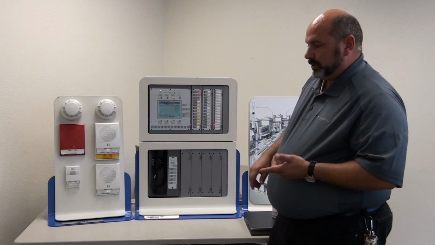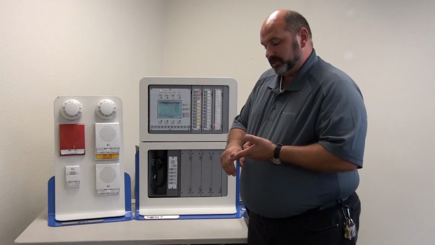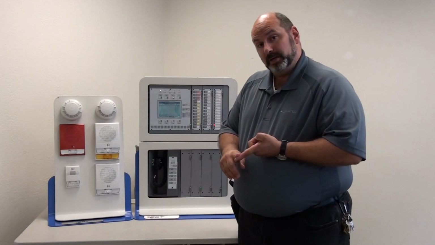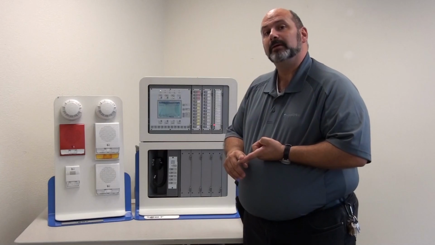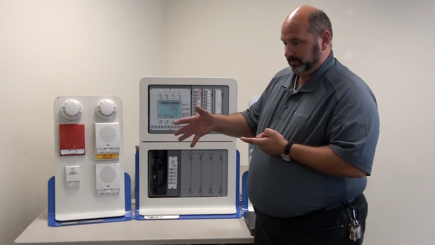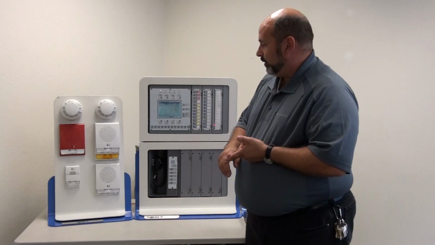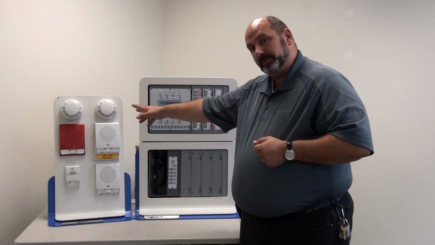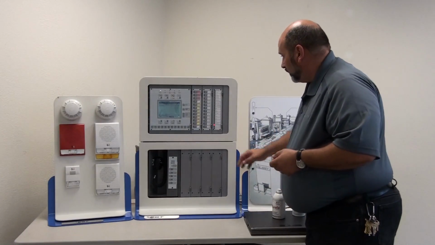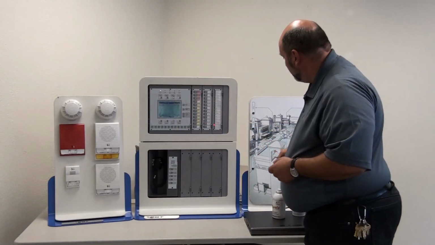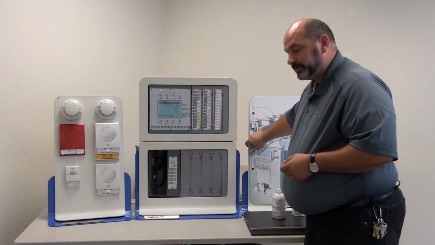Now, supervisory condition is something I haven't talked to you about yet. A supervisory is something like a valve that might be shut, or a duct smoke detector that might be activated. That's kind of a medium level thing to look at. It won't necessarily cause an audible alarm like we experienced just a little bit ago, but it will cause a condition to occur on the fire panel. So I'm going to simulate a tamper switch on a sprinkler riser.